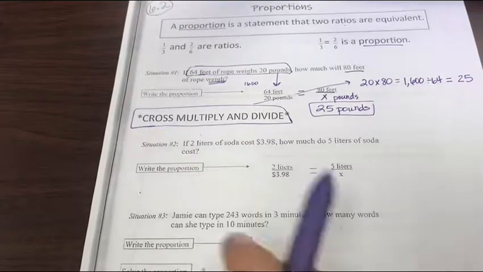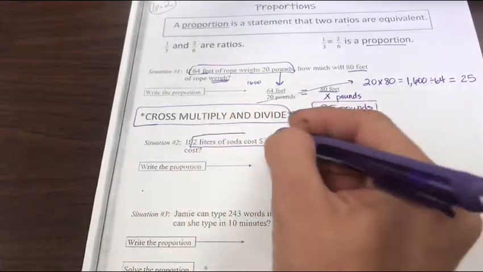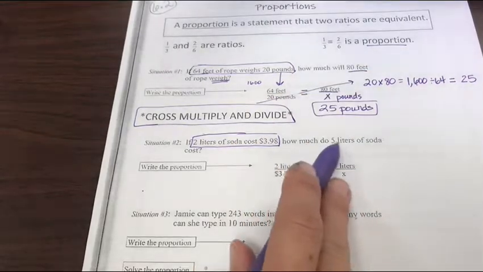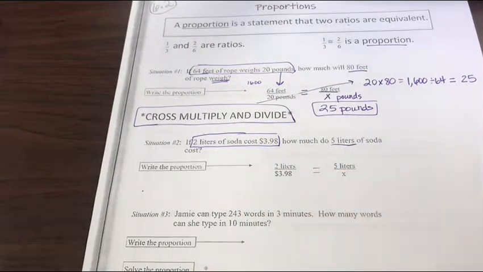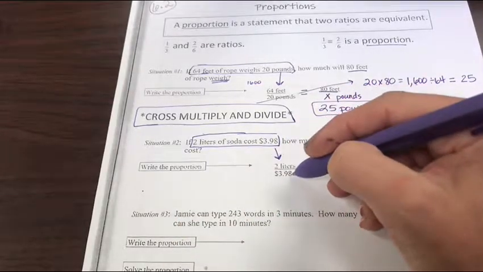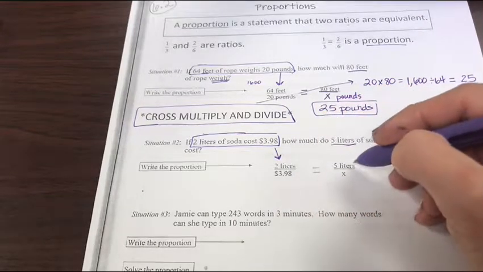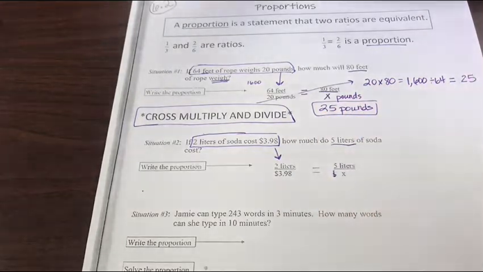Now let's look at situation 2. If 2 liters of soda costs $3.98, how much do 5 liters of soda cost? There's our first ratio. They're comparing liters of soda to cost, so we need liters across from liters over cost.